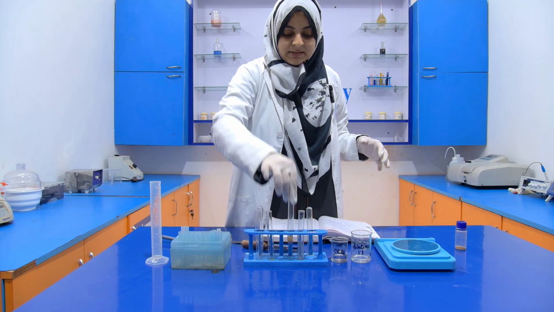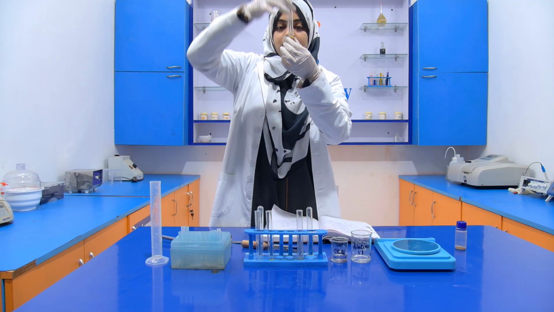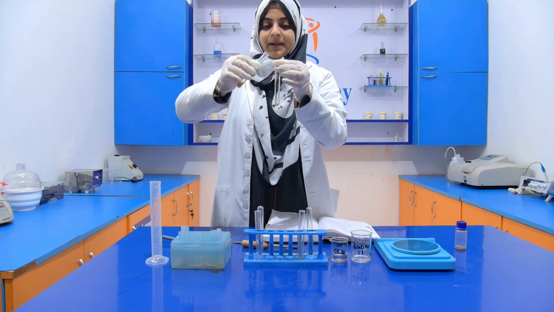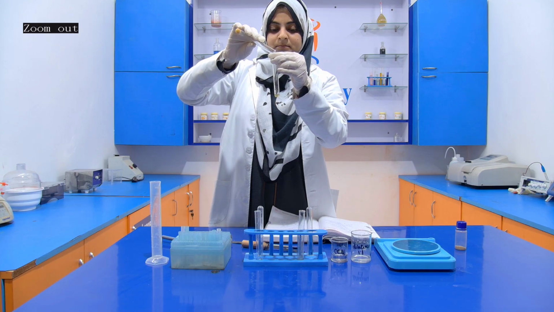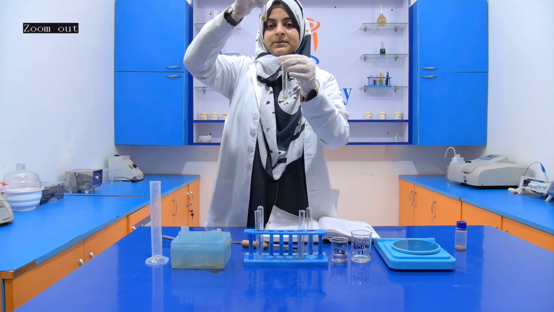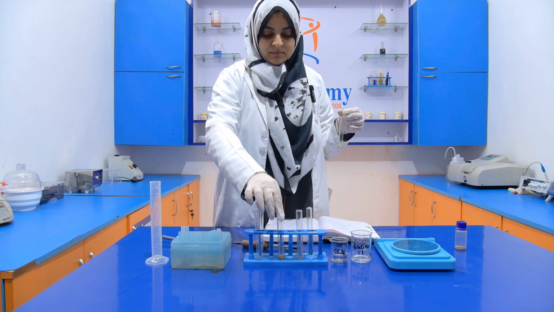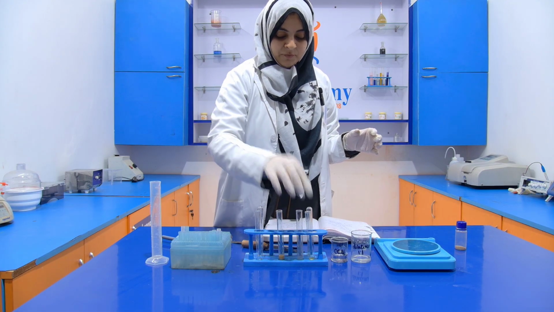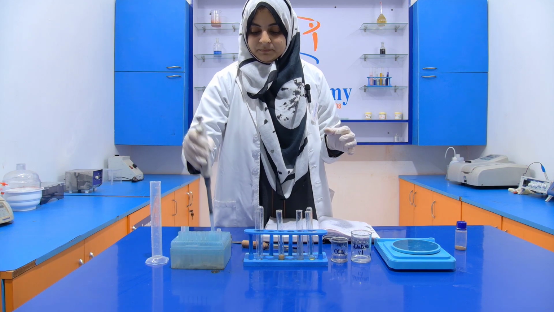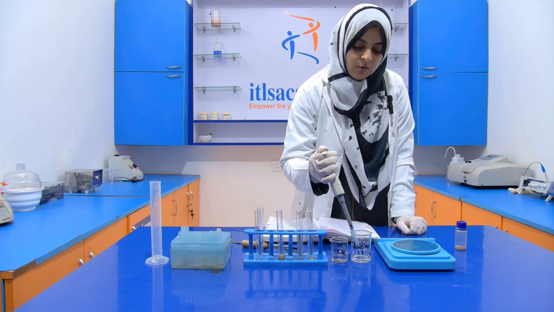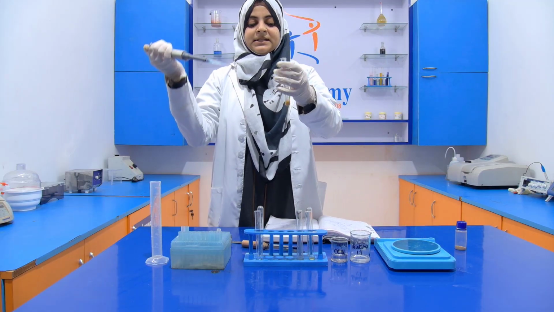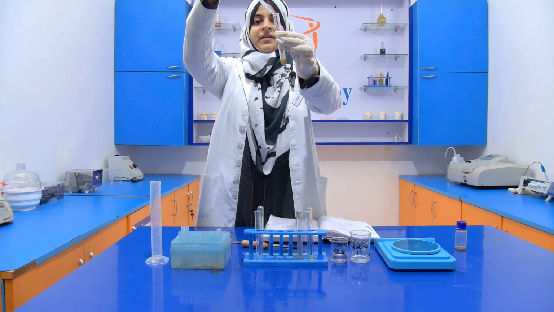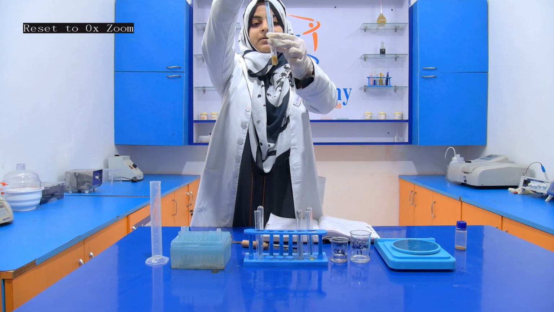Now I think it is settled down. Now just decant the top layer. See, only the residue is there. Now into the residue, we add 1 ml of this dilute HCl. Now you have to see whether there is any bubble formation when we add the dilute HCl or not.